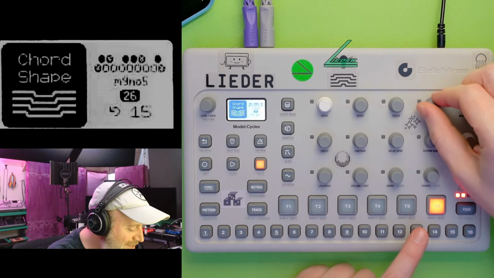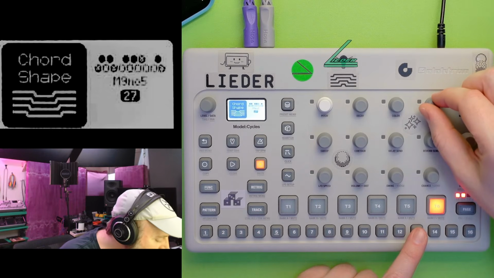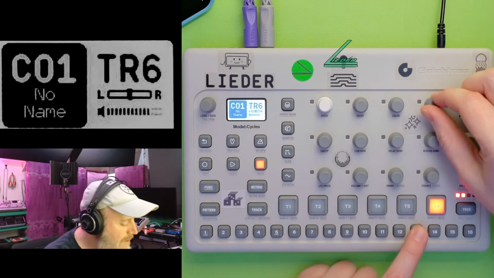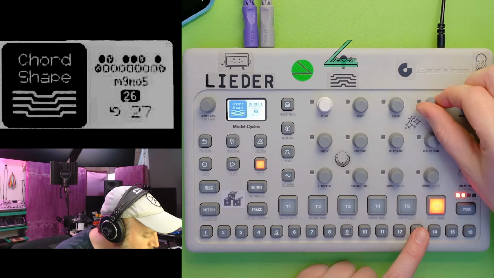Here's some wacky ones. Here we go. What I got? Major 9. Oh, where'd you go? Major 9 with a NO5. I'm not sure what NO stands for, but that sounds a bit like, oh, it actually shows me. It's kind of like suspended a little bit, but more.